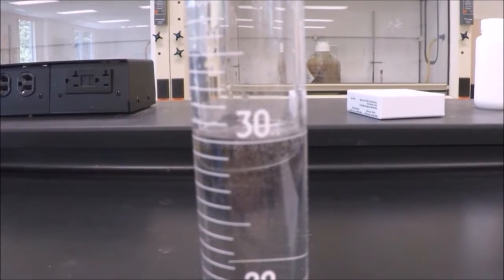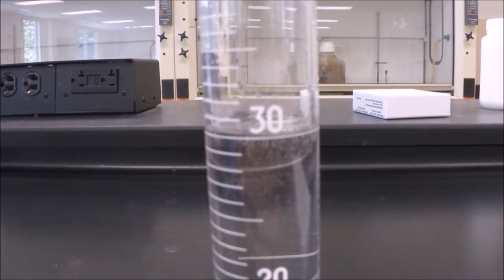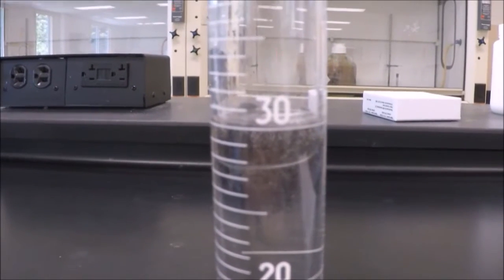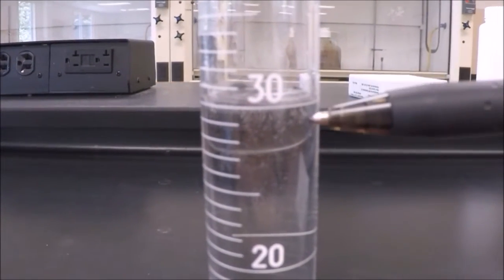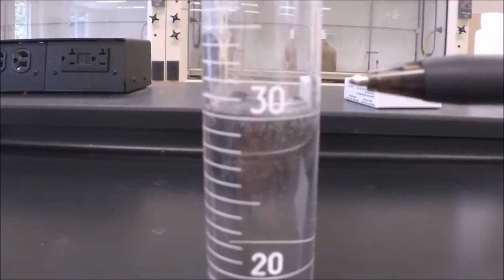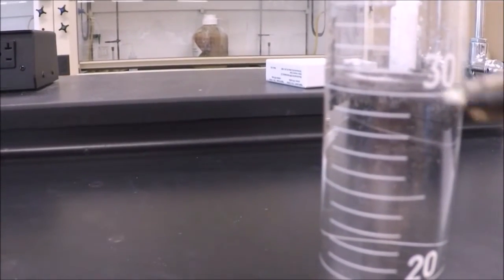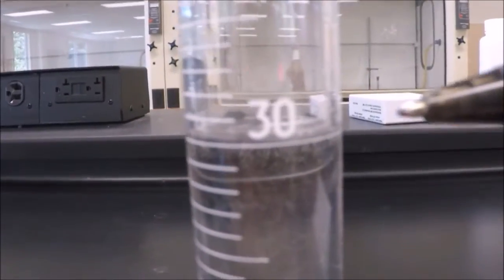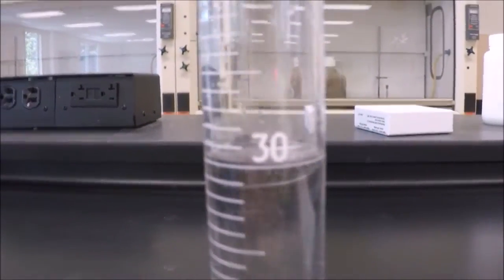Go ahead and record the new volume in your graduated cylinder. Be sure you're reading the bottom of the meniscus, which is right here at 30, and not the top, which is just in between 31 and 30. Remember, read the bottom of the meniscus. So our new volume is 30 milliliters.